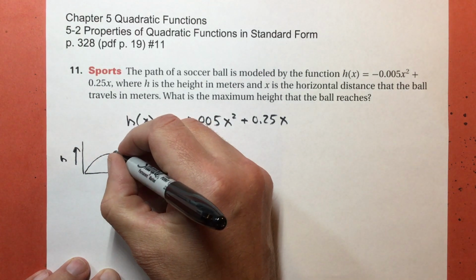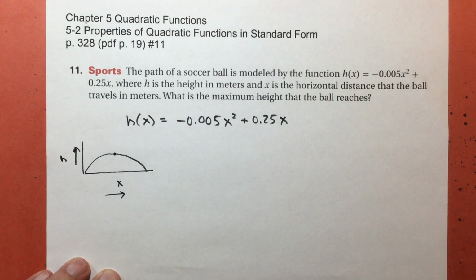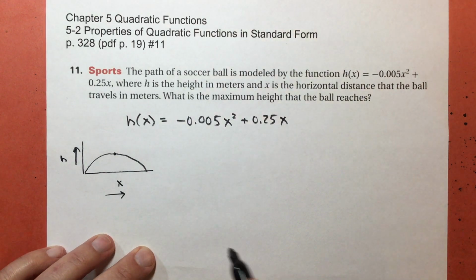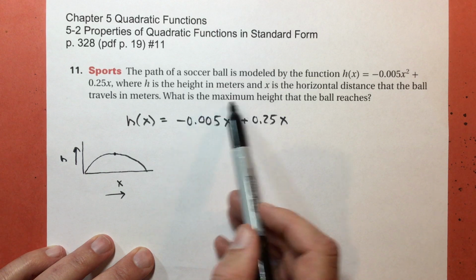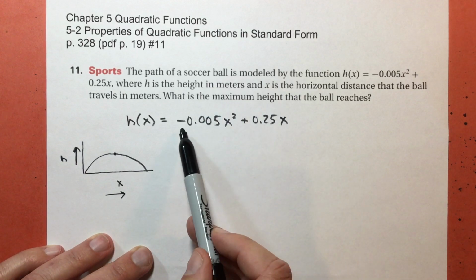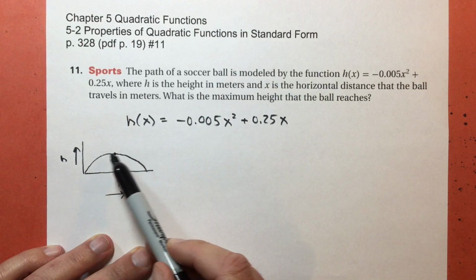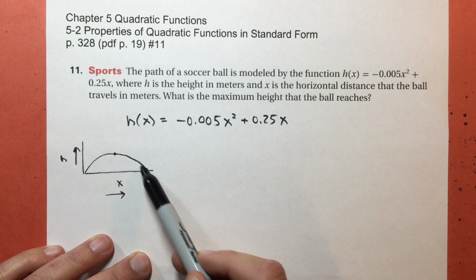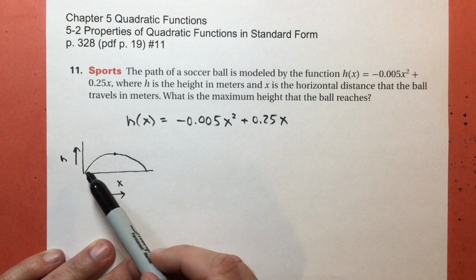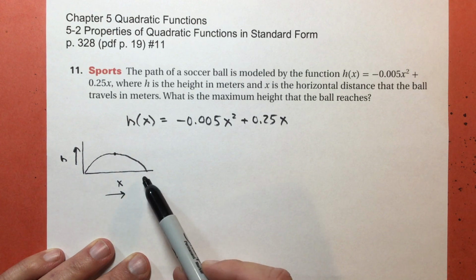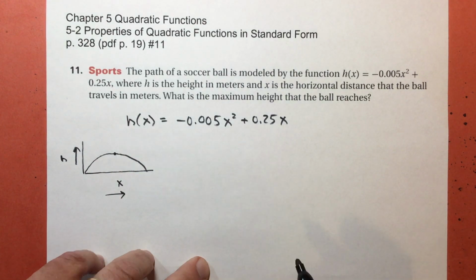We want to find out the maximum. Everything else is going to work there. So how high is this soccer ball going to go? First of all, it's going to say what's the maximum height. And I have a maximum because this is negative, which makes it an upside down, opening-downwards frowny face parabola, which makes sense because it's going to go up and come back down. All right, cool.